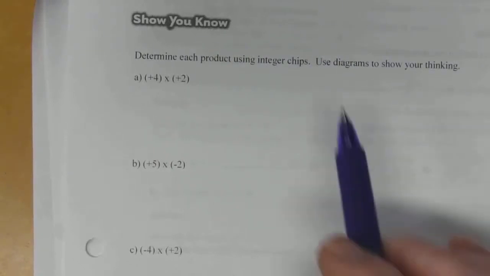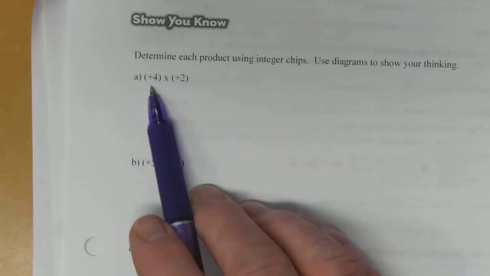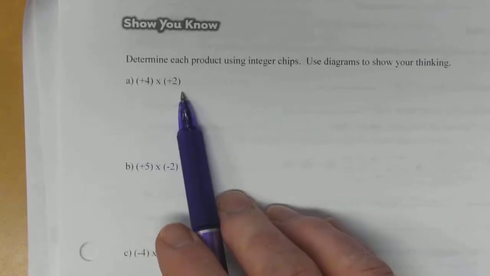Determine each product using integer chips. Use diagrams to show your thinking. So our first number is a positive 4, which means we're adding 4 groups to our workspace. And each group is going to have 2 positive chips in it.